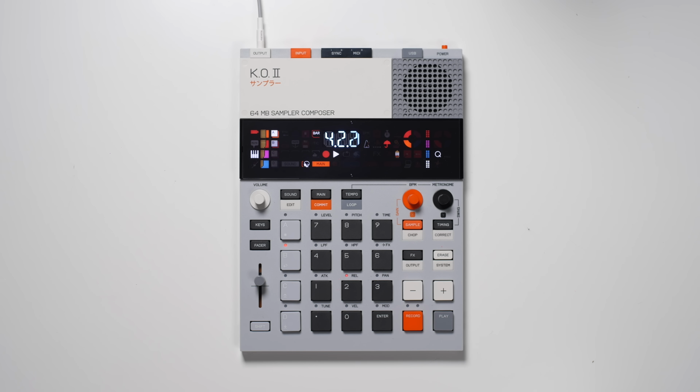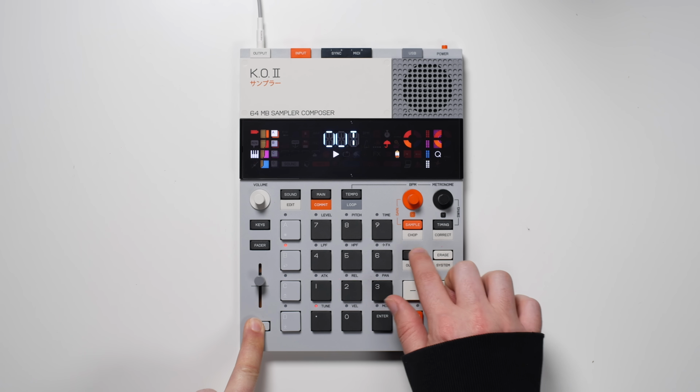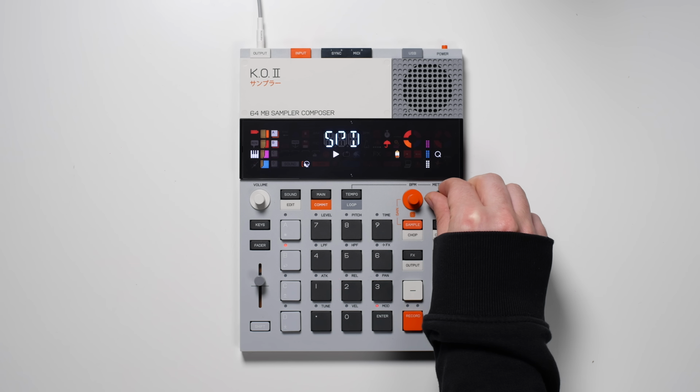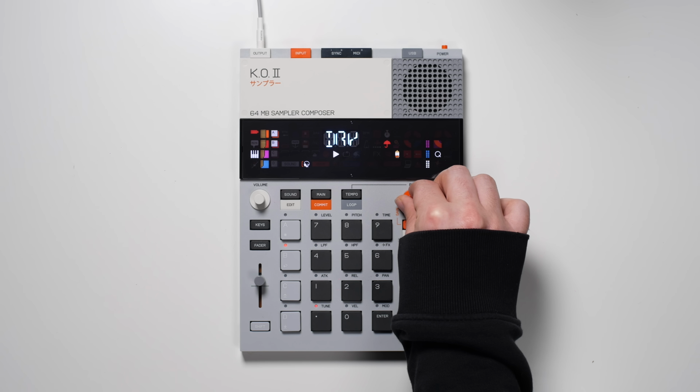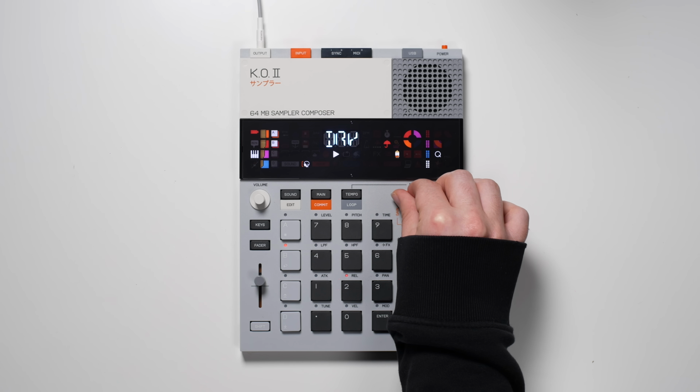Alright, so now we have bass and drums, let's look at the output stage. Hold shift and press output to control the amount of compression and saturation applied to your overall mix. The 2 controls are drive and speed.